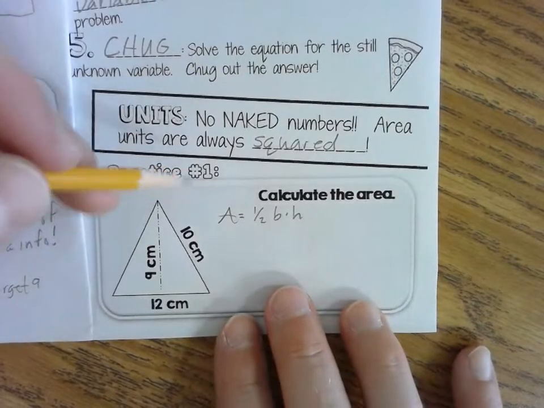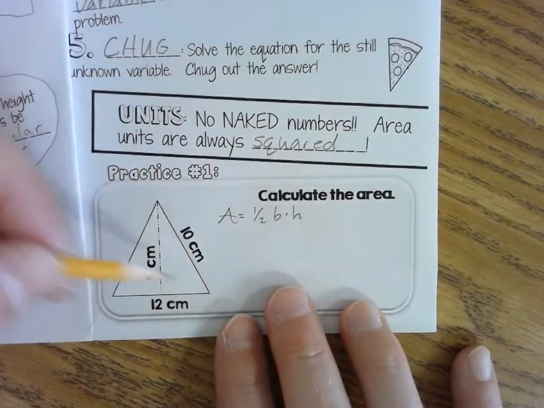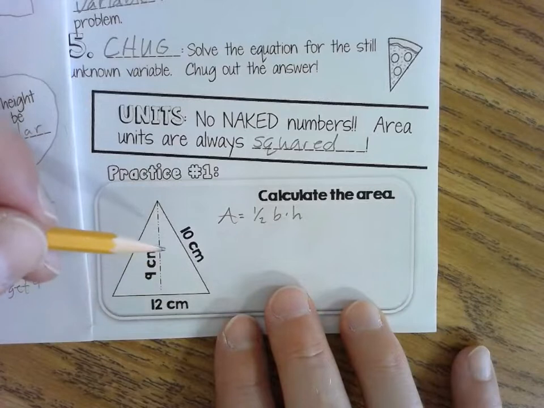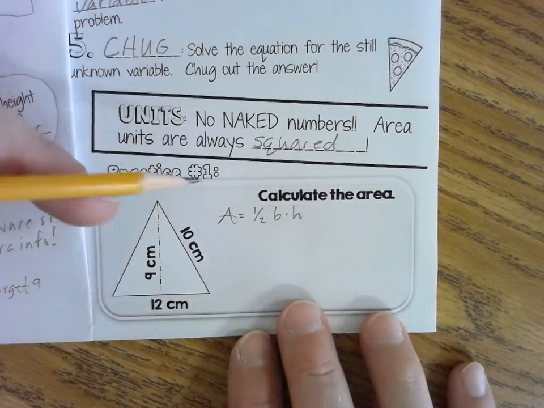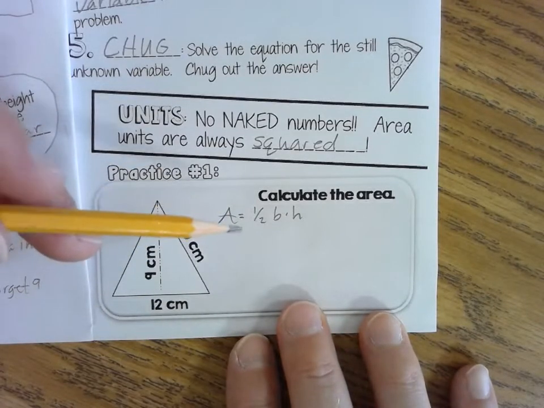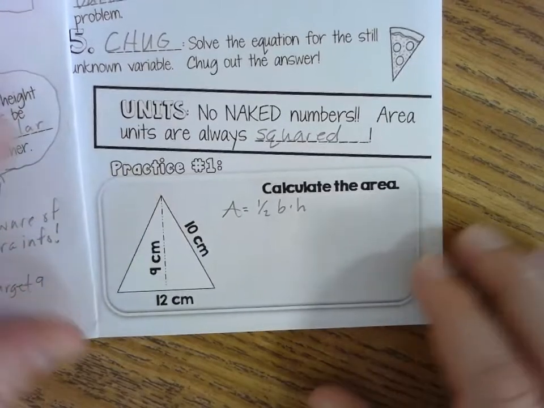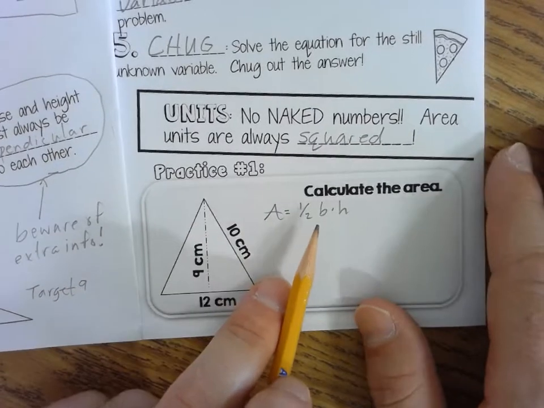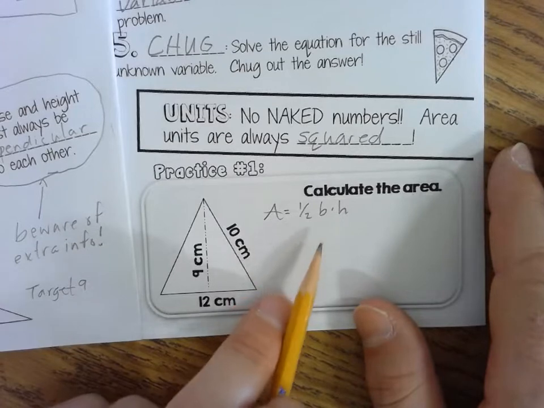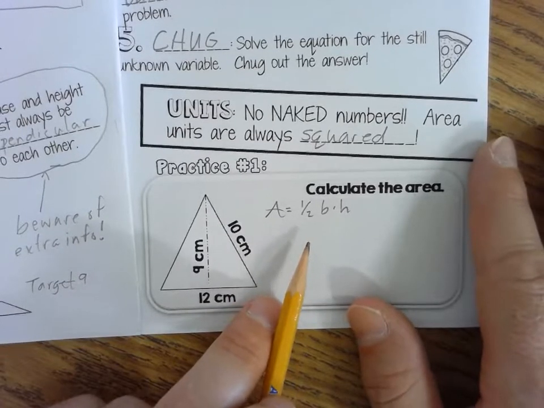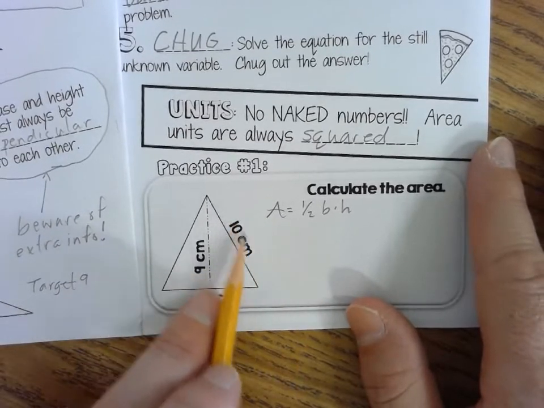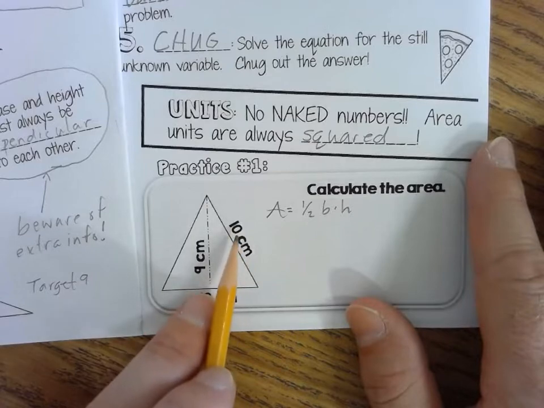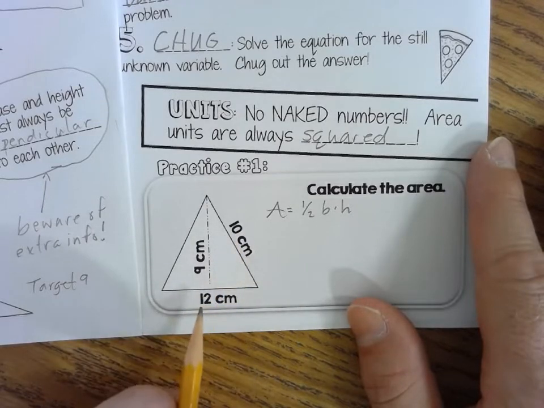And what you've got to do is look at this and try to figure out what is the extra information that I don't need. Okay? So go ahead and solve this here. Once you get it solved, I'm going to come around and see if you have the same thing that I do, okay? Now, I can tell you that this 10, think about this, if this is extra information or not. You've got to find the base and the height, okay?